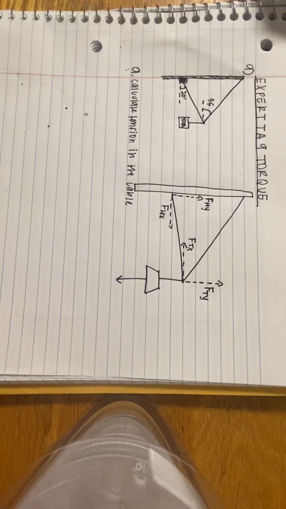This is expert TA number 9 on torque. This is problem number 9. The uniform boom shown below weighs 700 newtons and the object hanging from its right end weighs 400 newtons. The boom is supported by a cable.